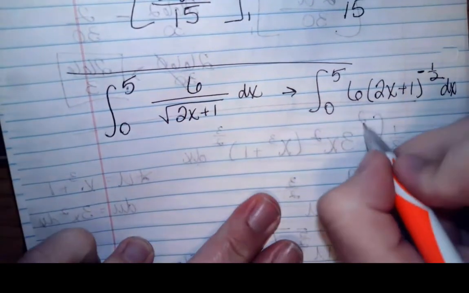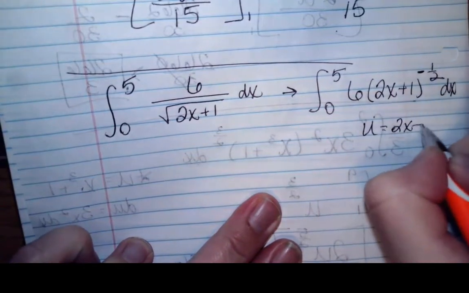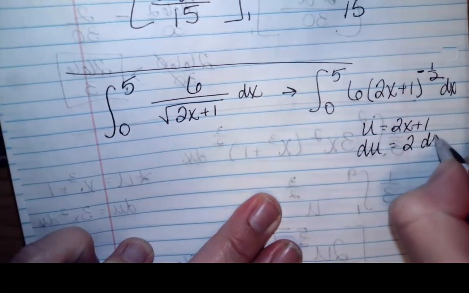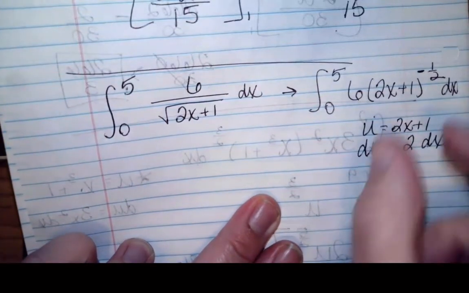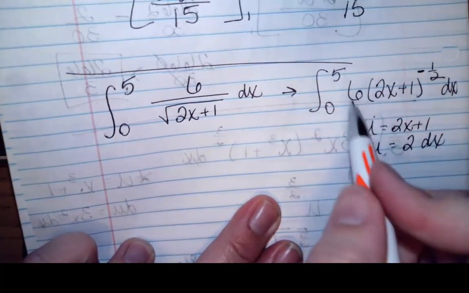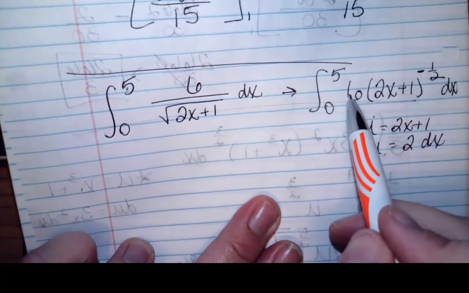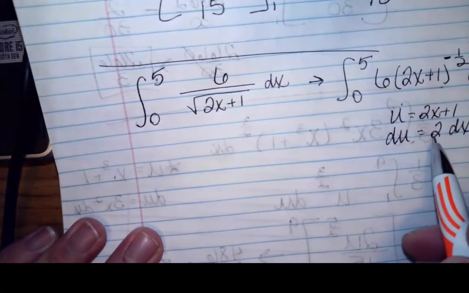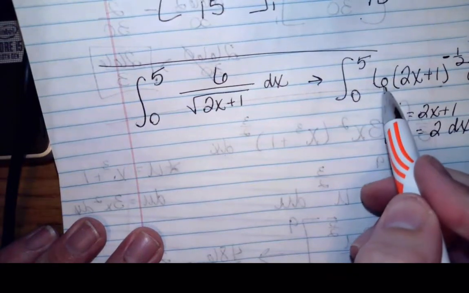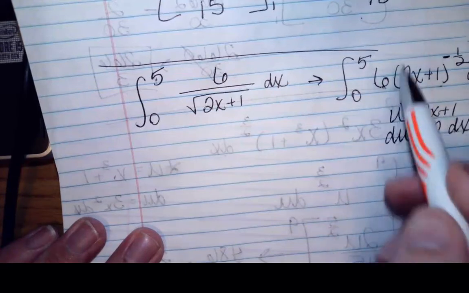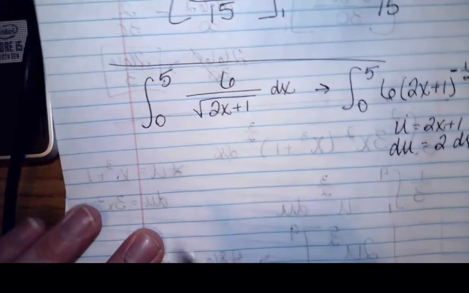Okay, so my u is 2x plus 1. My du is 2 dx. Well, I have a 6 dx. Okay, so there's a 2 in here. I could multiply by 2 and then divide by 2, but that's really a big mess. So what I'm going to do is recognize that this thing is 3 times 2, and I'm going to leave the 2 on the inside and pull the 3 out.